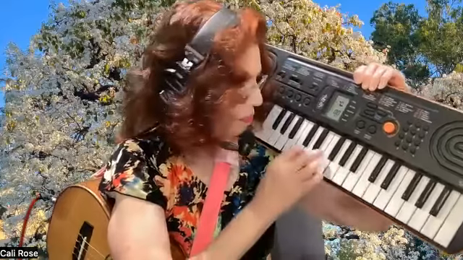Here is a C scale. It's the old Julie Andrews, do, re, mi, fa, sol, la, ti, do, all white notes, right?